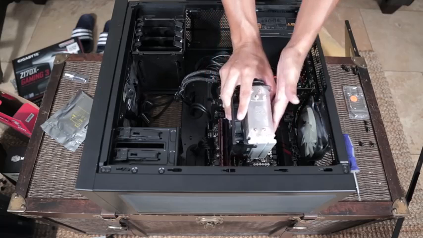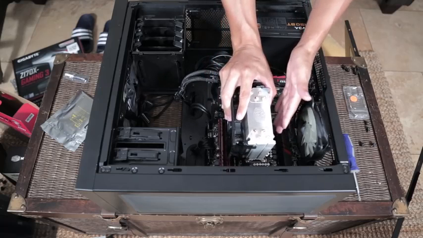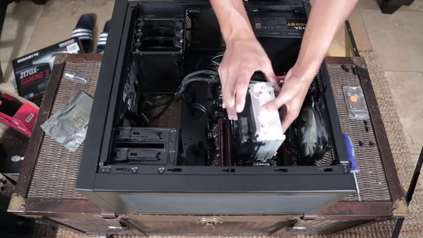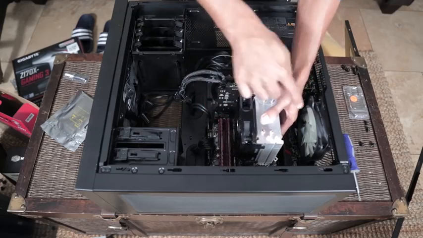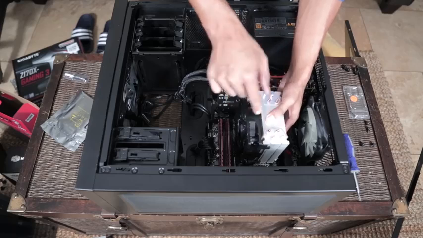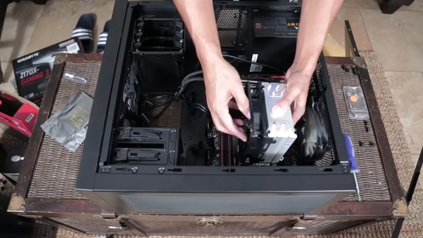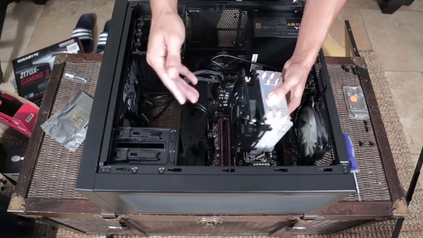Because if the air's blowing directly onto here, we don't need a fan kind of getting in the way of that. This metal is going to get really hot because it's going to be sucking that heat up from the processor. So what I hope will happen is that air will blow into the heatsink, cool that down, and this fan will suck the air off of the heatsink and make it even more cool. That's the hope, at least.